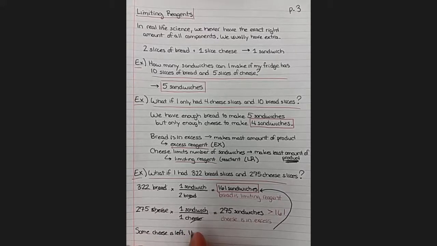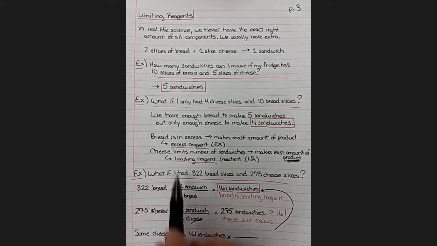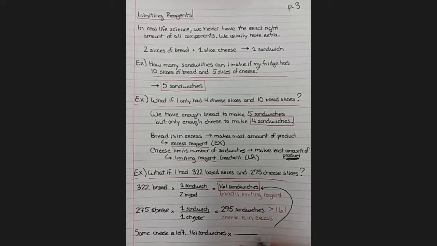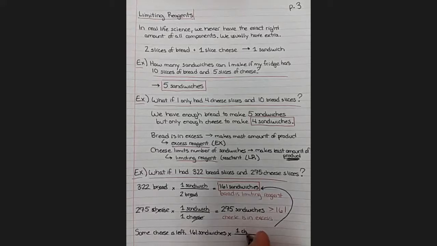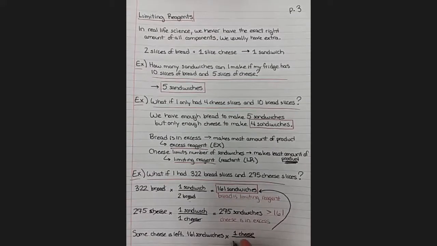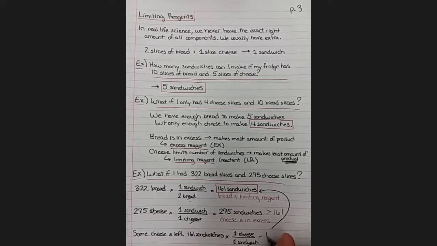So we made 161 sandwiches. And I want to figure out how many pieces of cheese I used to make those sandwiches, so I can sort of do the reverse of what we've just done here, use this ratio and flip it to solve for cheese instead. So we'll put 1 cheese over 1 sandwich. So that tells me 161 pieces of cheese.